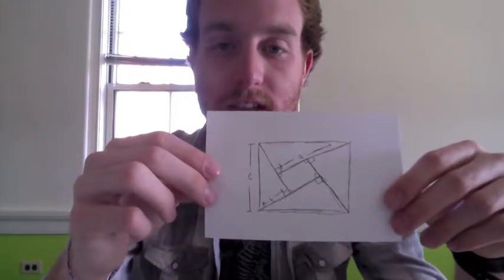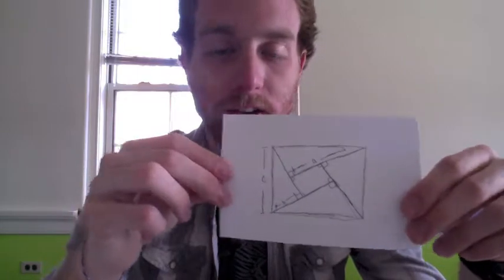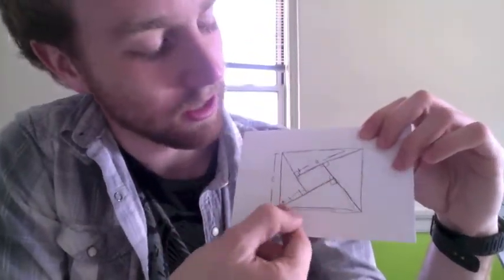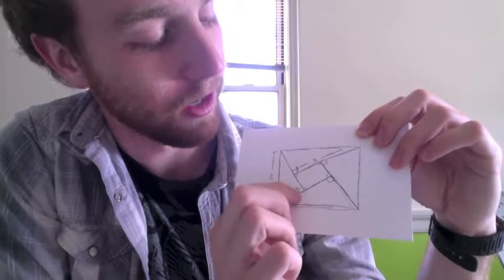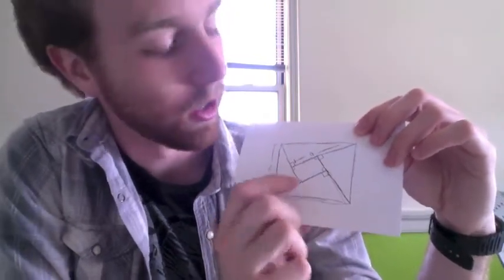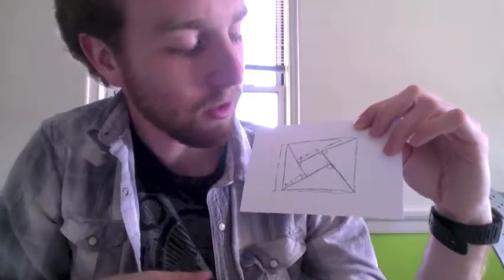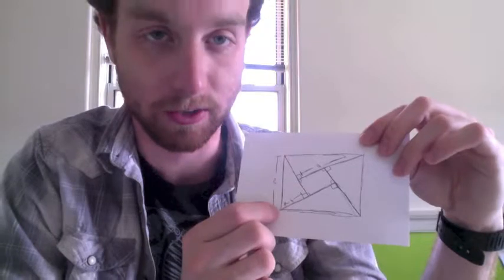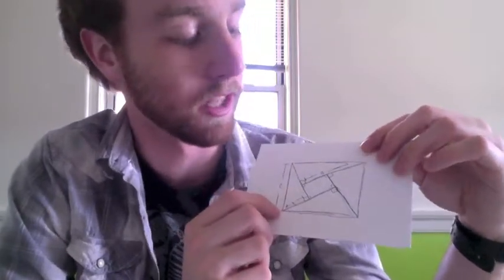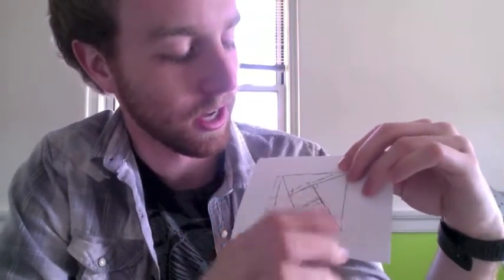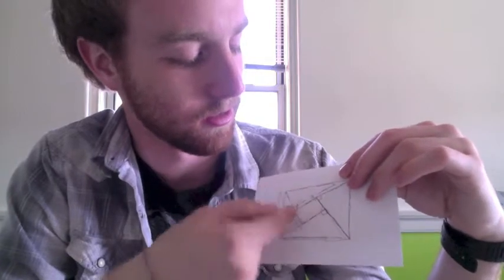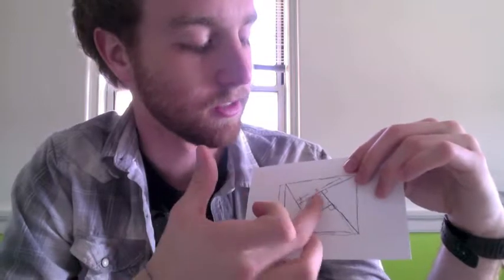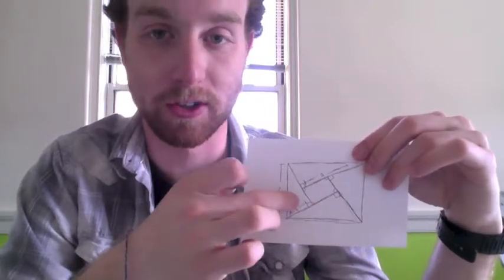Each of these makes a 90-degree angle, and that helps to prove that this is a square, because this is a 90-degree angle made here, and this is also a 90-degree angle made here, which makes this 180. I didn't draw it in, but these would all be 90-degree angles as well. That makes this a straight line, this a straight line, this a straight line, and this a straight line of 180 degrees. And so that proves that this in the middle right here is a perfect square.